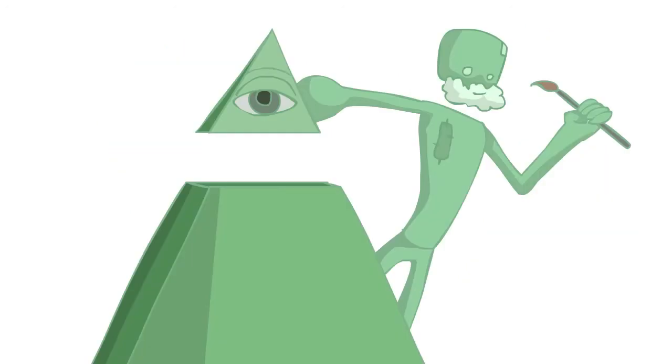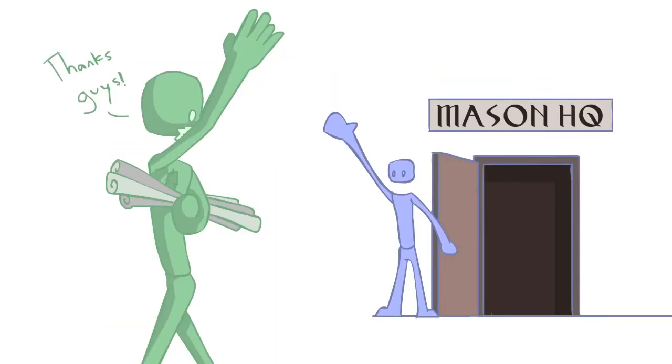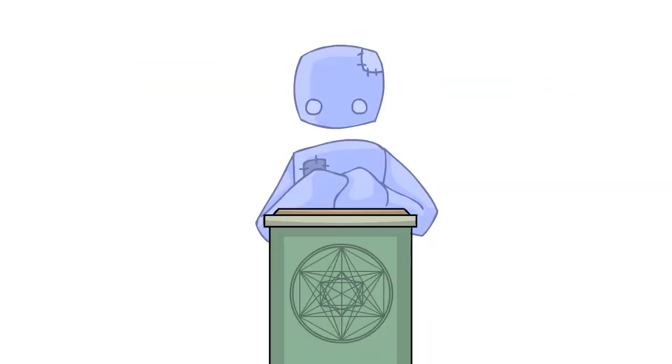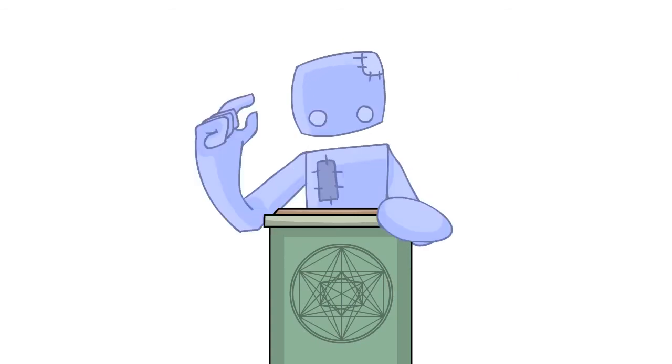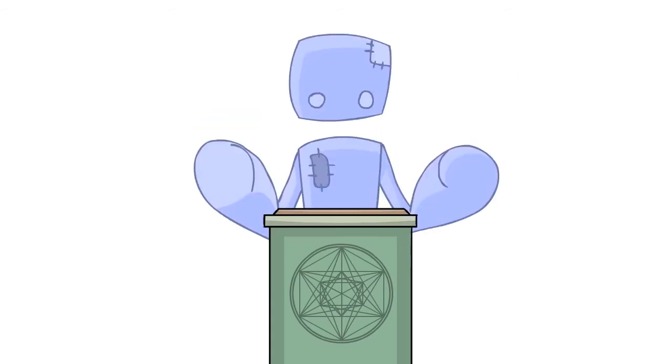Also, Leonardo was a master mason, and it's clear that he most likely got his original knowledge from them. Is the Flower of Life, among other things, the secret information that the Masons have been keeping secret for the last 1,000 years?